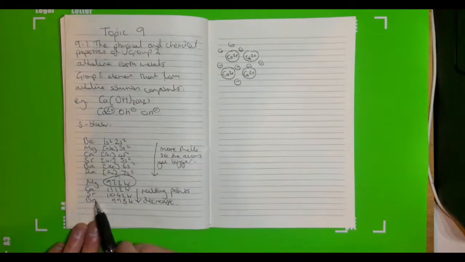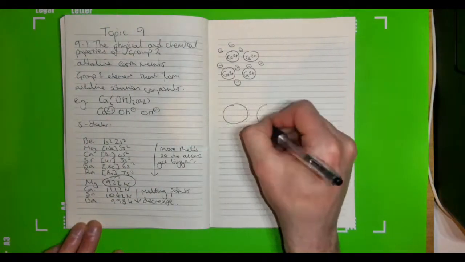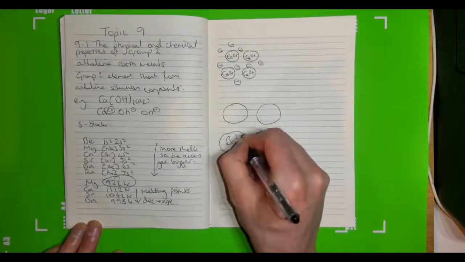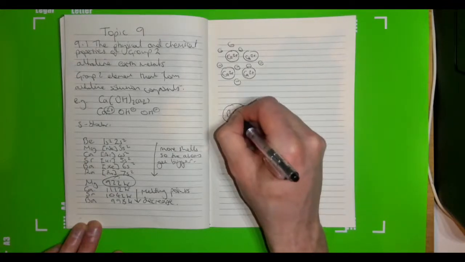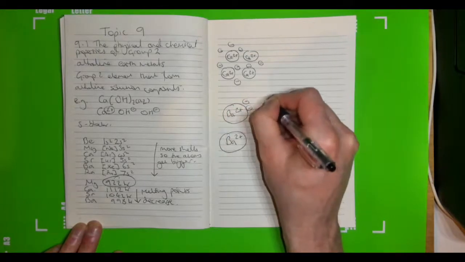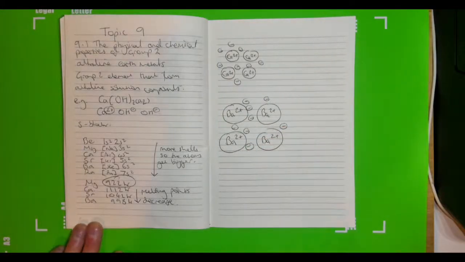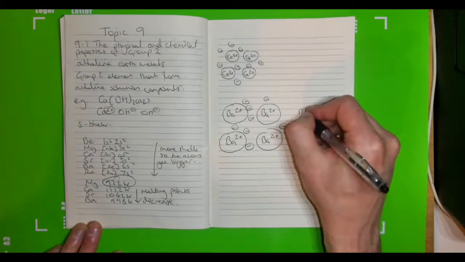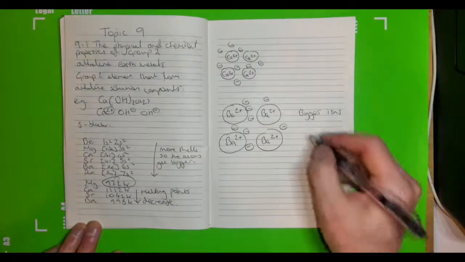So let's compare calcium to something like barium. Now, barium has much bigger ions. So barium has much bigger ions than calcium. And because we have bigger ions, we have a lower charge density.